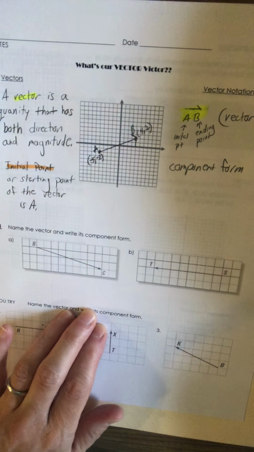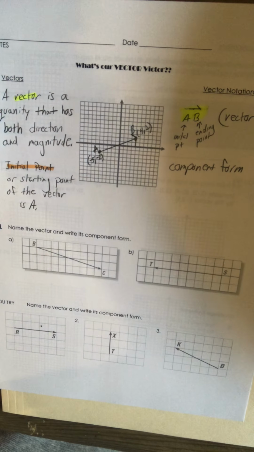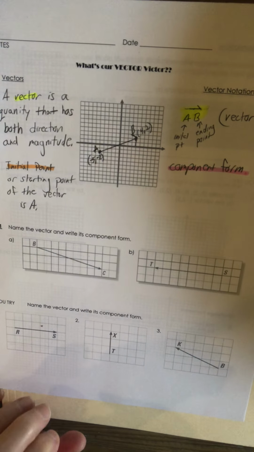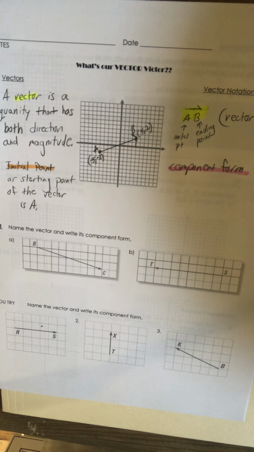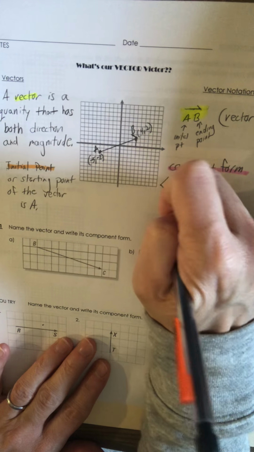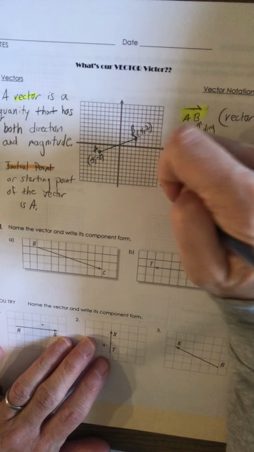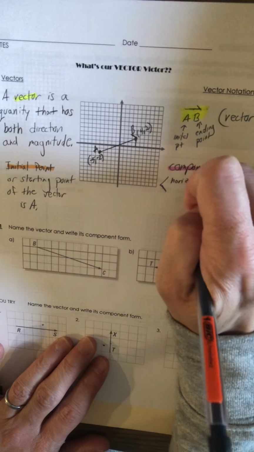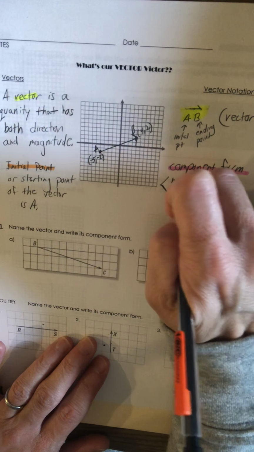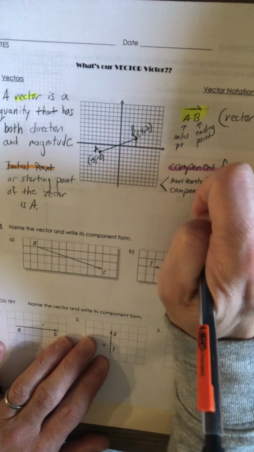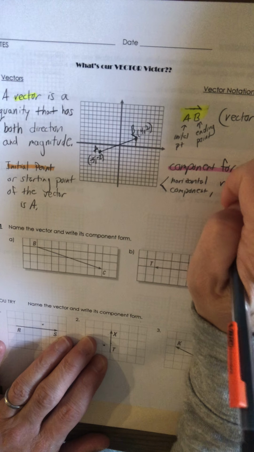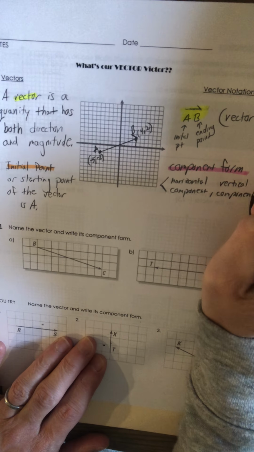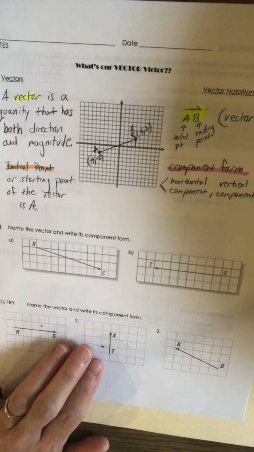Now, what's component form? Component form tells me the direction of my vectors. And component form is made up of two parts. It's going to look like a sideward V, not a parenthesis, not a bracket, like a sideward V. It's going to be your horizontal component, comma, my vertical component. That is how we are going to write component form.